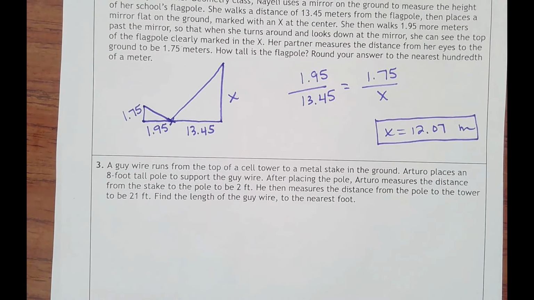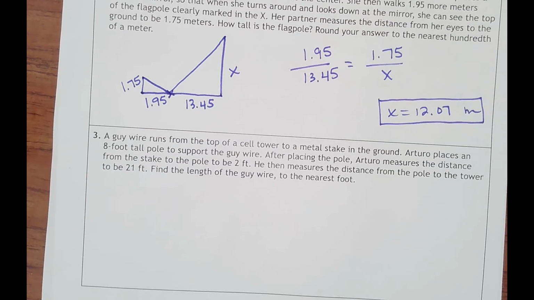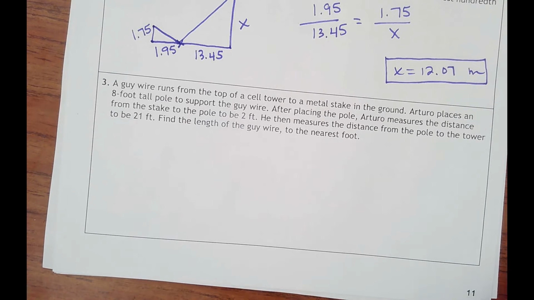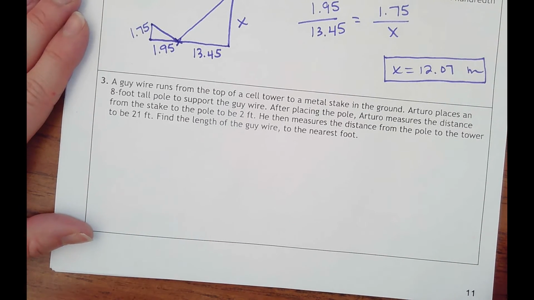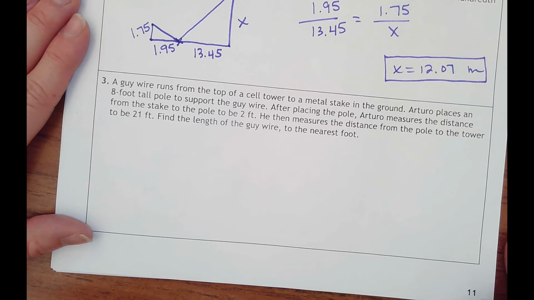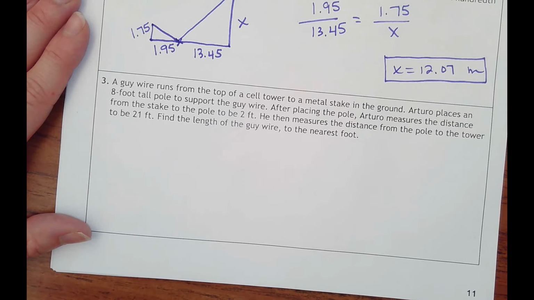And number 3, a guy wire runs from the top of a cell tower to a metal stake in the ground. Arturo places an 8-foot tall pole to support the wire. After placing the pole, he measures the distance from the stake to the pole to be 2 feet. He then measures the distance from the pole to the tower to be 21 feet. Find the length of the guy wire to the nearest foot.